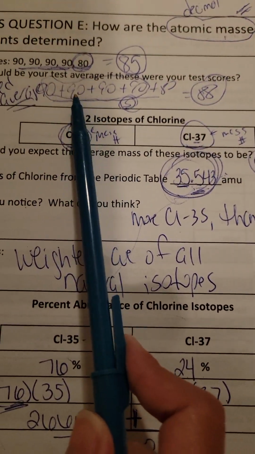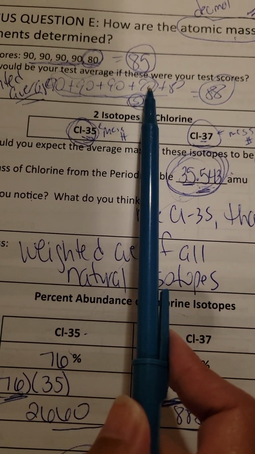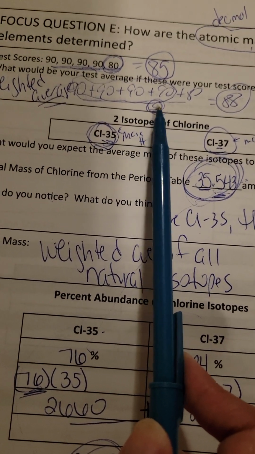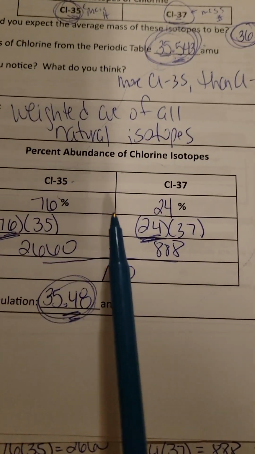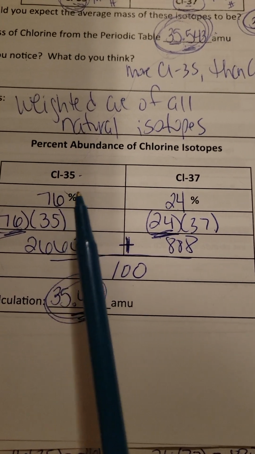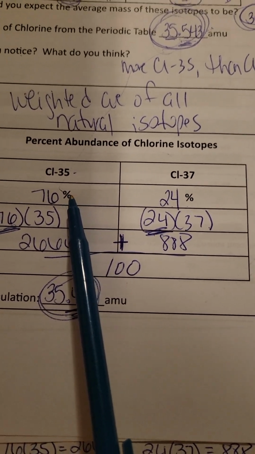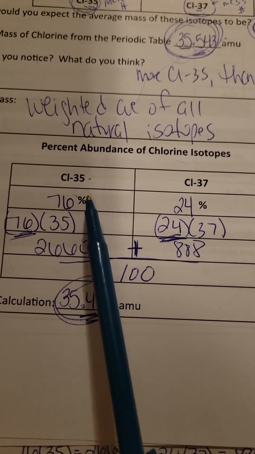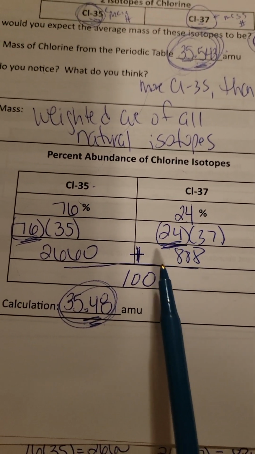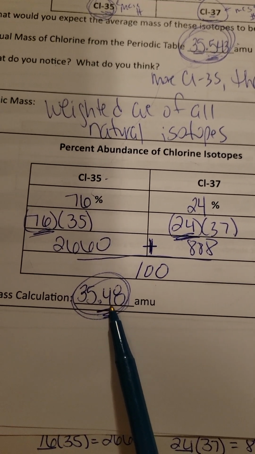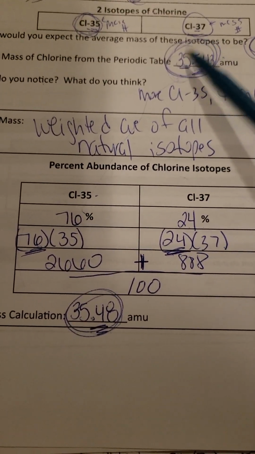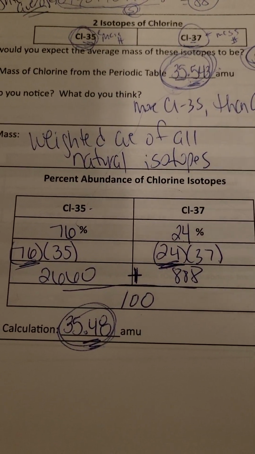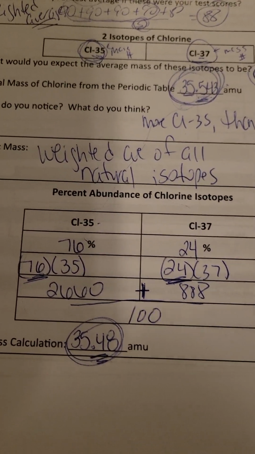Then we add these two numbers together. Just like up here, we would take 4 times 90 plus the 80, add them all up, and then we divide by however many there are. So in this case, we divide by 5. In this case, we divide by 100 because we're basing it off of percents, 76%, 24%. So if there was a total of 100, there'd be 76 and 24. Divide that out, we get 35.48. And we know that the one on the table says 35.5. So we already kind of know the right answer, and that's how it's calculated.